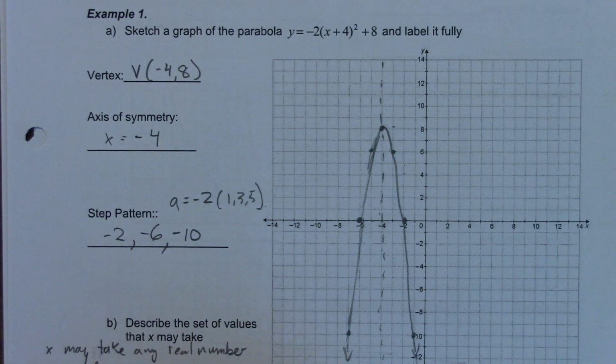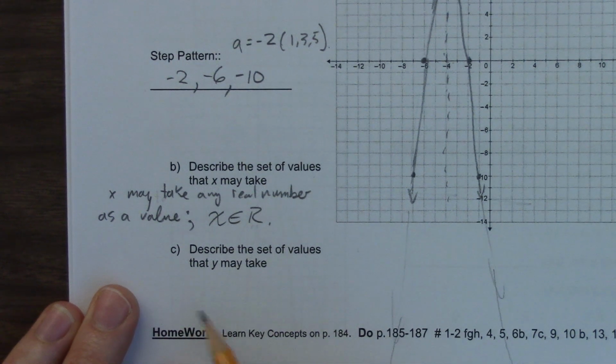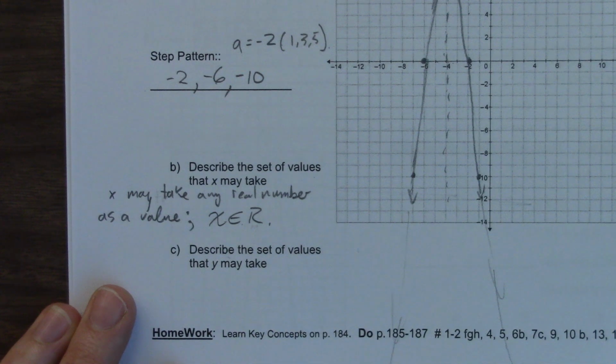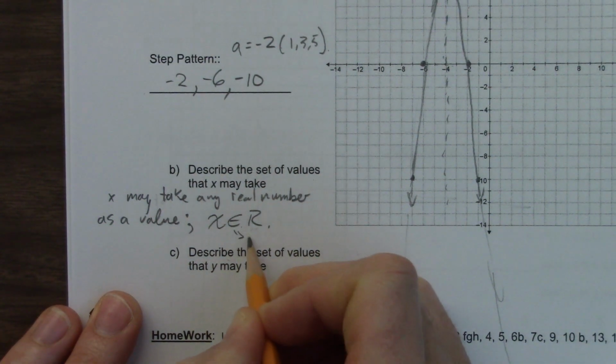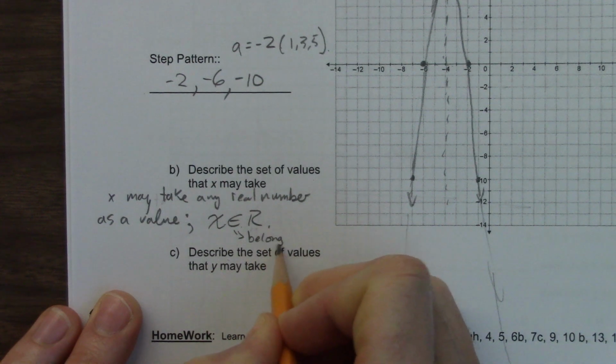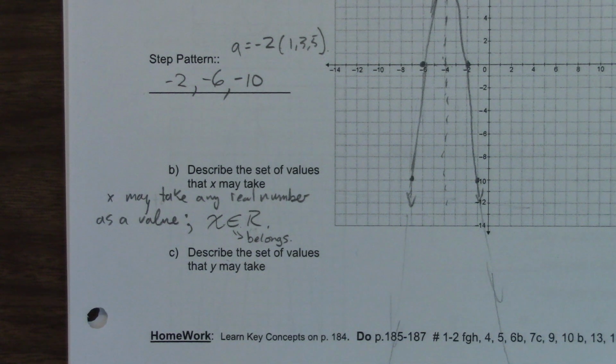And the way we do that in short form is we say x ∈ ℝ. We do it in this sort of italic letters. And that means x is all real numbers. Not sure why it's E, but this symbol means belongs. x belongs to all real numbers. So if you see that x ∈ ℝ, it's saying x is every number.